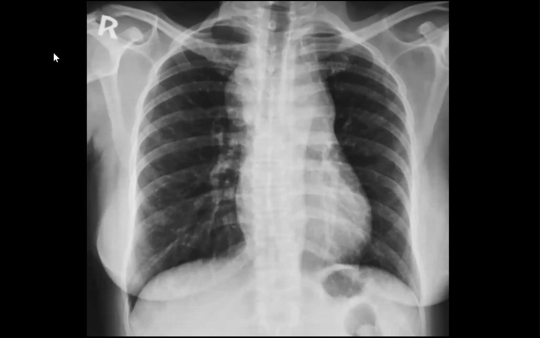The cardiac silhouette is unremarkable, and the rest of the lung fields are grossly unremarkable. The retrocardiac region, below the diaphragm, and corners of the film are unremarkable, sir. So it is likely an anterior mediastinal mass lesion. I would correlate my findings with the previous radiograph if available and advise a cross-sectional study for further workup.